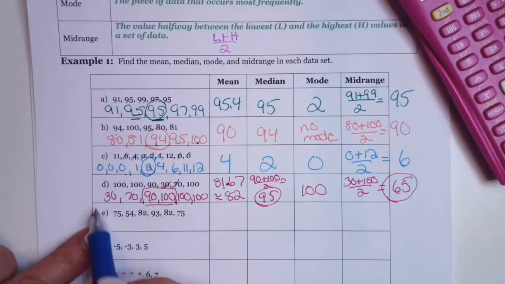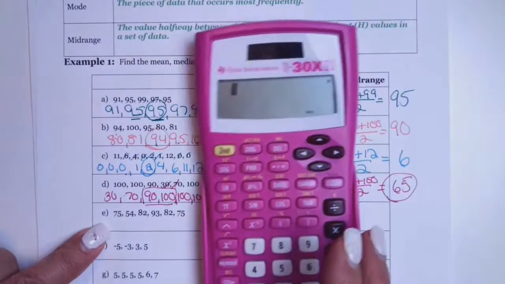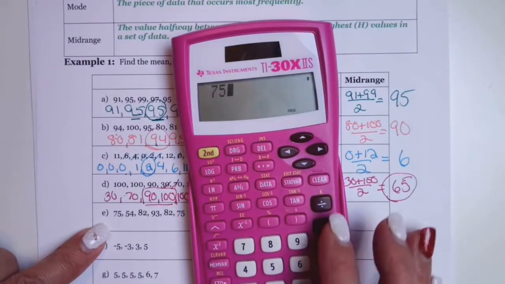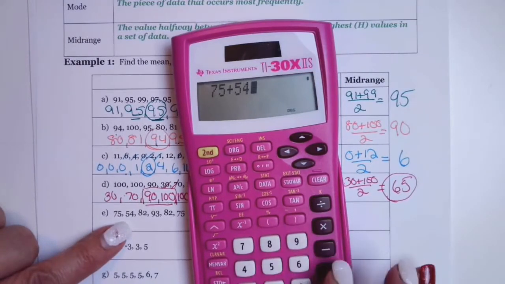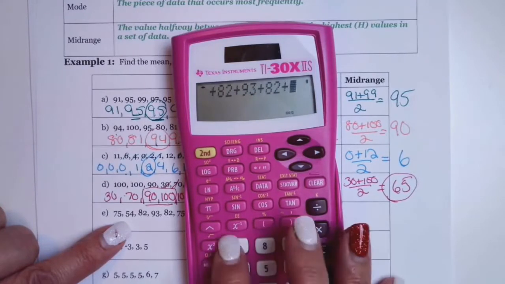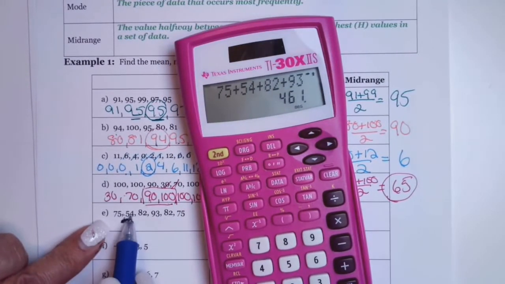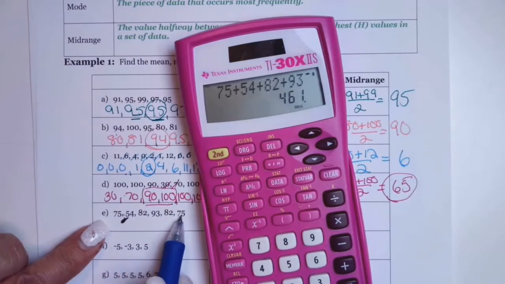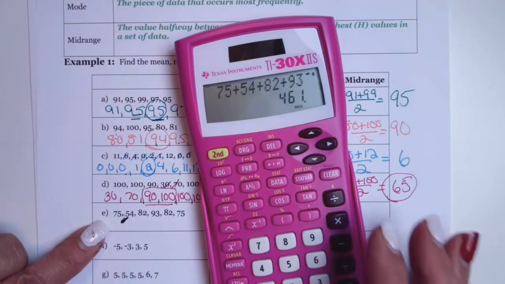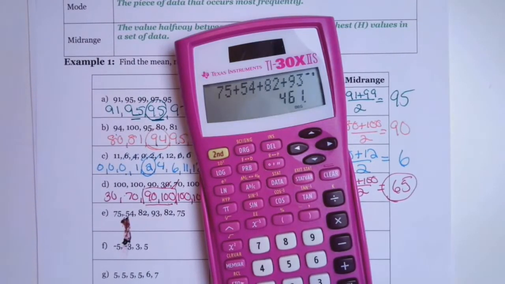Next, we're going to add again 75 plus 54 plus 82 plus 93 plus 82 plus 75. 461. And we've got 1, 2, 3, 4, 5, 6 numbers.